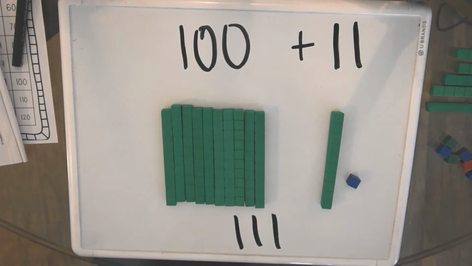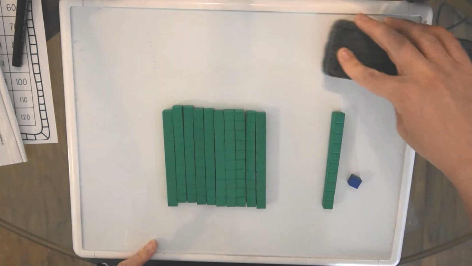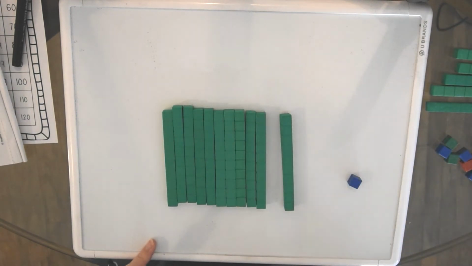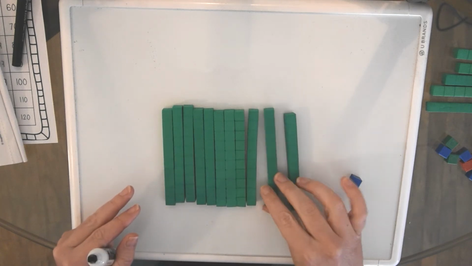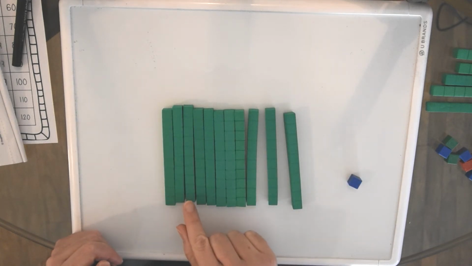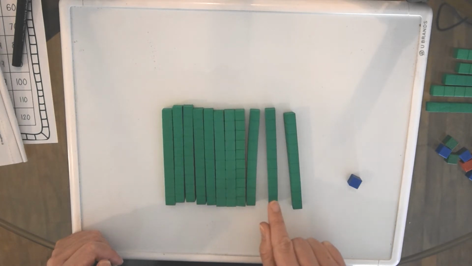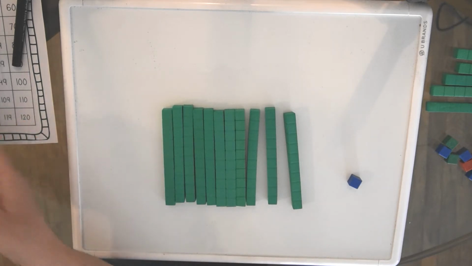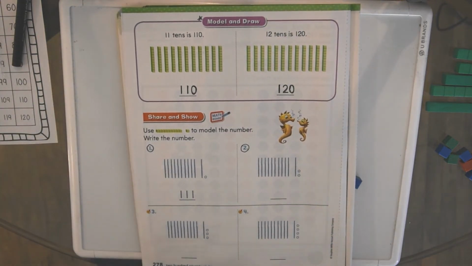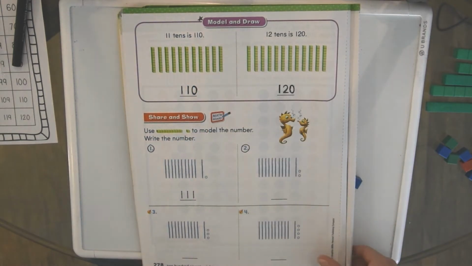If you do not know what 100 plus 11 equals, you can always do it by counting all the tens together. So how many tens do we have? Let's make sure. 1, 2, 3, 4, 5, 6, 7, 8, 9, 10, 11. 11 tens. And what did our book say about 11 tens? 11 tens is 110.